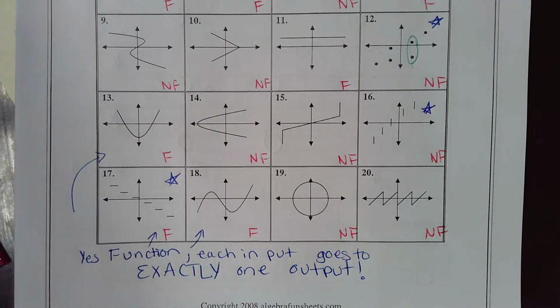All right, the next thing we need to do is we need to talk some function notation. Function notation tells us our inputs and outputs. Function notation comes from all of the different mappings that we've done.